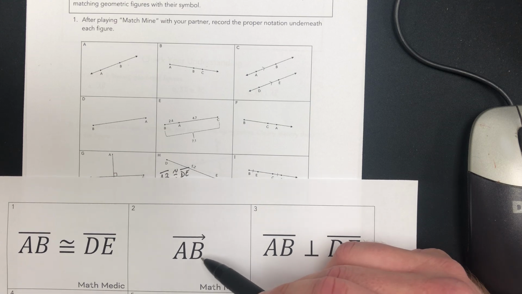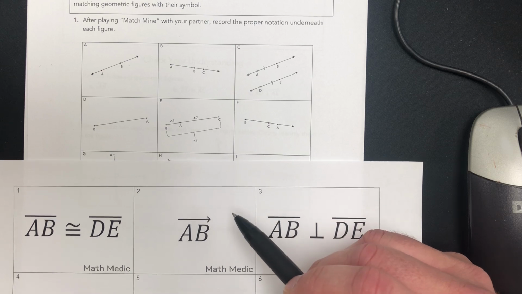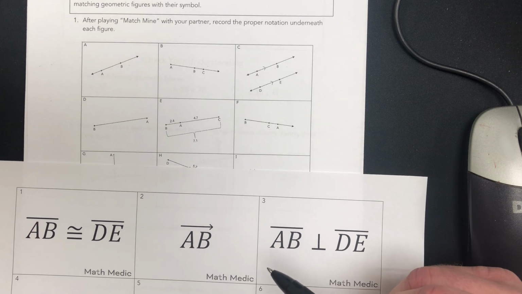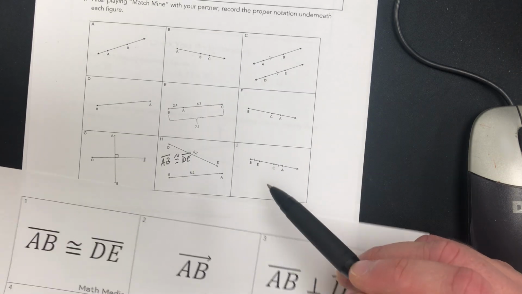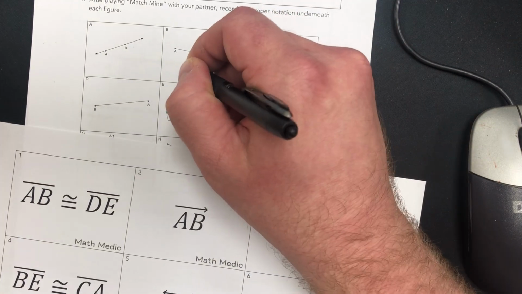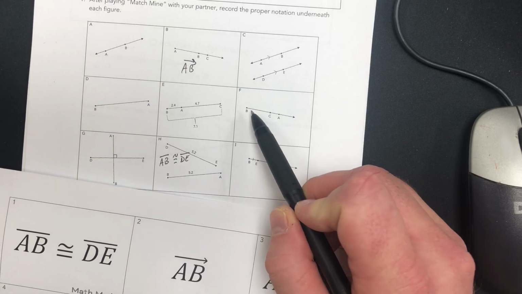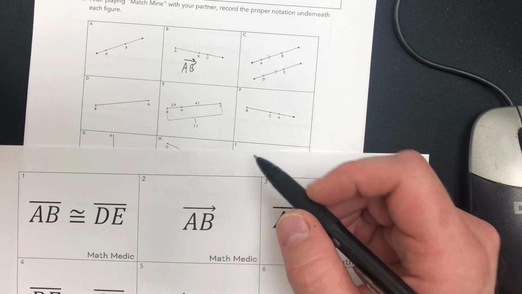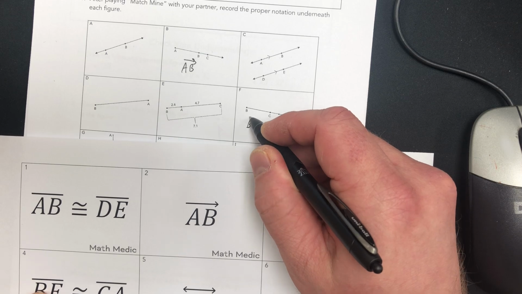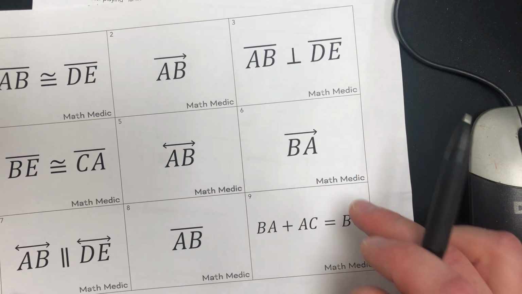So let's see, we need AB, and this one just goes one way. Oh look, here's one, it goes A to B. So AB. Would this one be AB? No, this one starts at B and goes to A, so we can call this one BA. You'd also call it BC. But in here, BA is that guy.